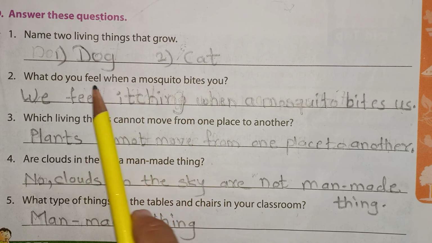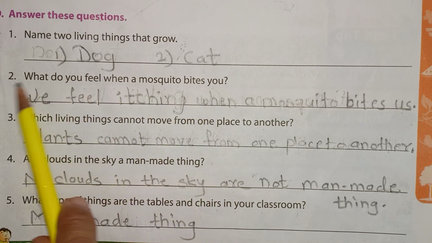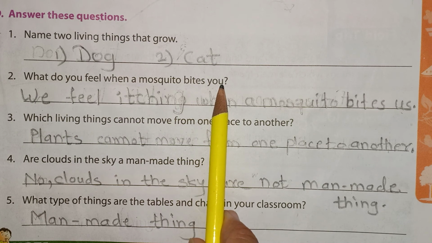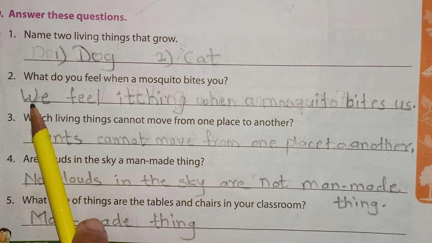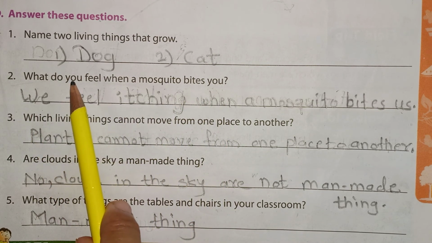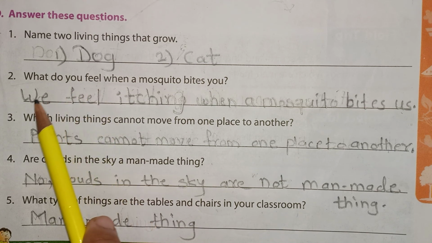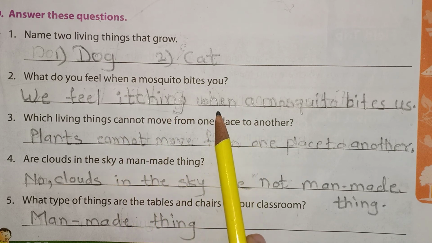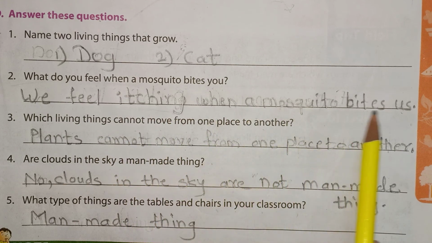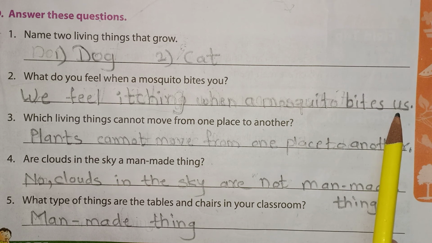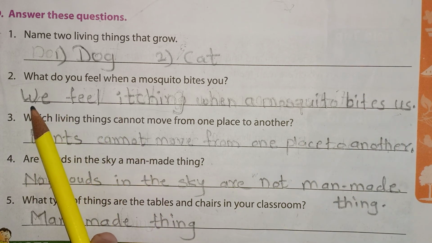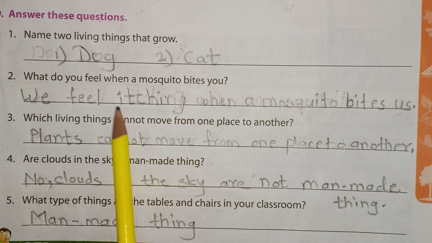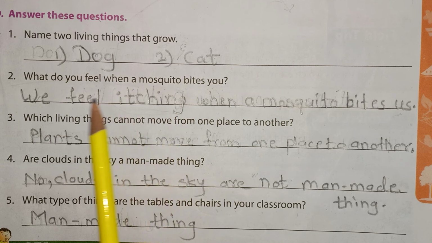Now see here, the half answer is in your question only. See the way I have written, we feel. Here it is, how do you feel? So I have written, we feel itching when a mosquito bites us. You just have to remember the one word which is itching.